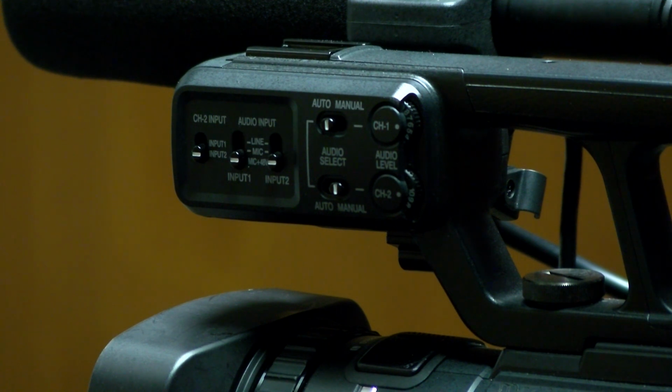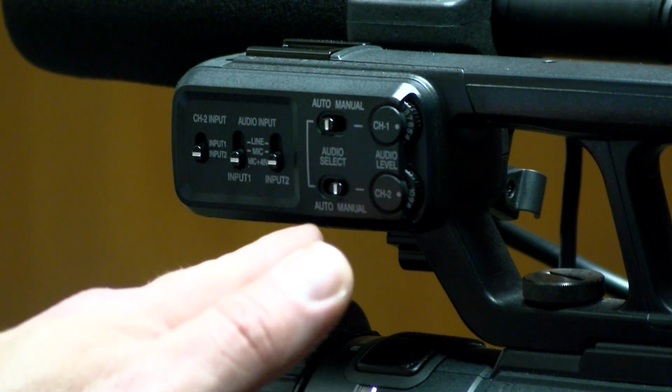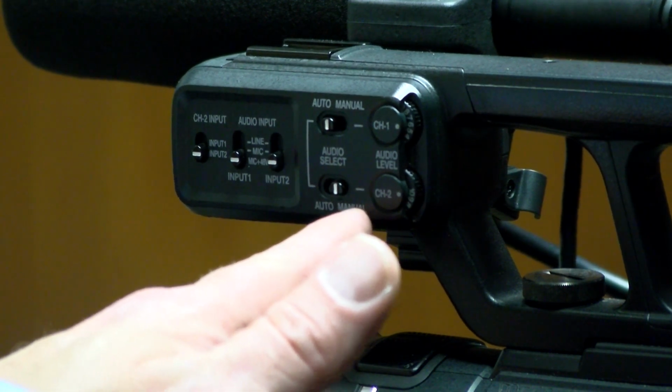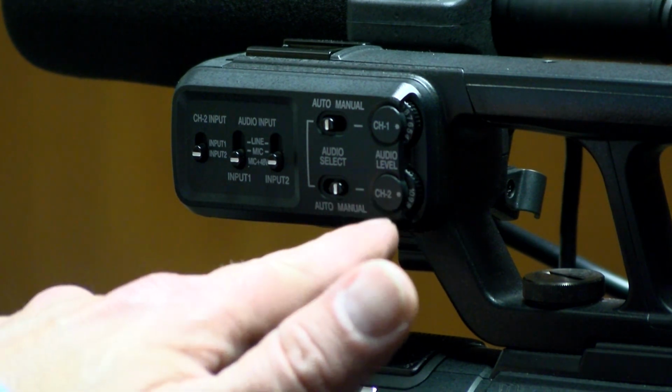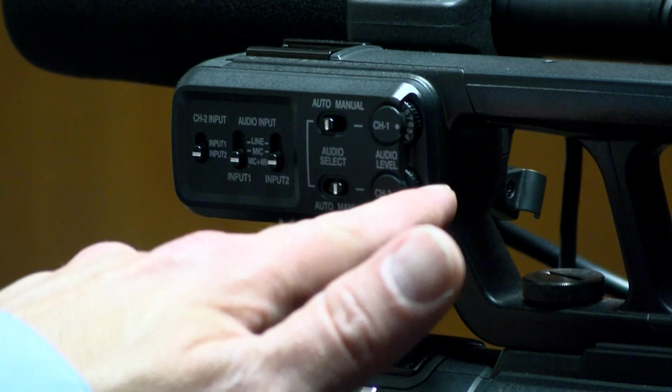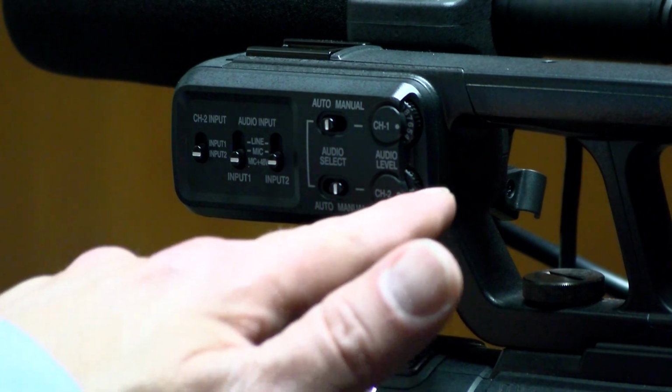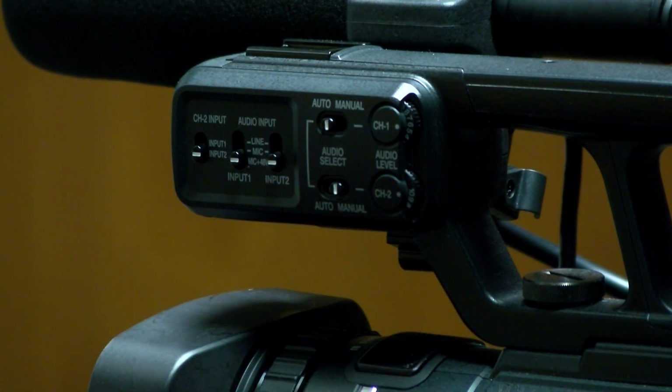Channel 2 I go with manual because people's levels are different. You want to be able to have some control. Some people talk louder, some people talk softer. It's important that you have control of that. So in that case, you'll make sure it is on manual to the right, and then you'll see a little channel 2 here, and it goes from 0 to 10. That's how you change the levels.